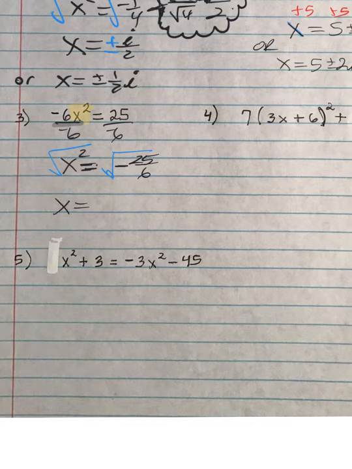And so x equals, got to get that plus and minus in there right away, the square root of negative 25 over the square root of 6. And so isn't the square root of negative 25, doesn't that give me a 5i in the numerator and then a square root of 6 in the denominator?